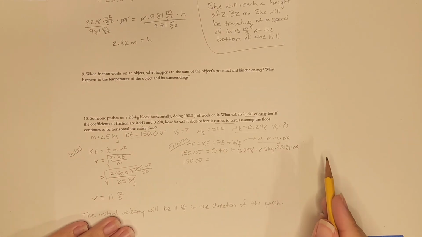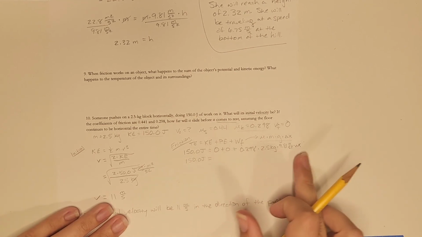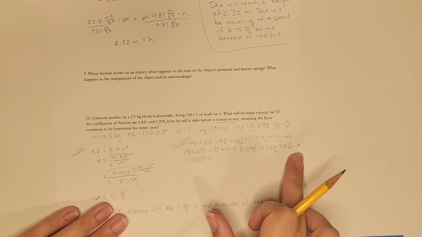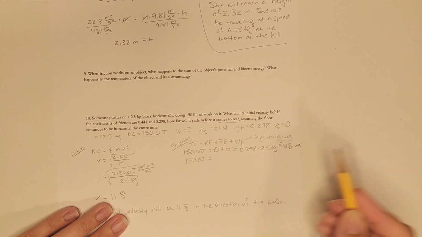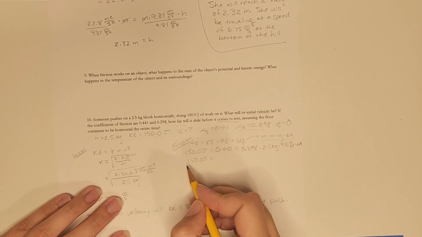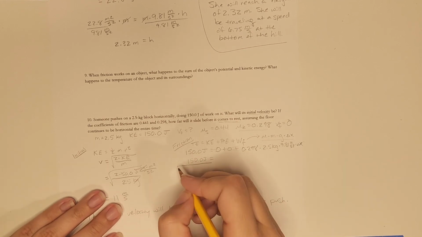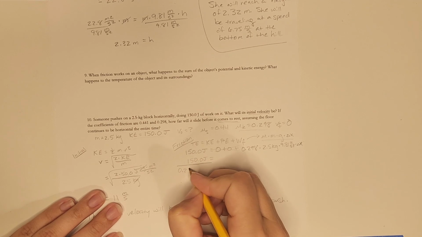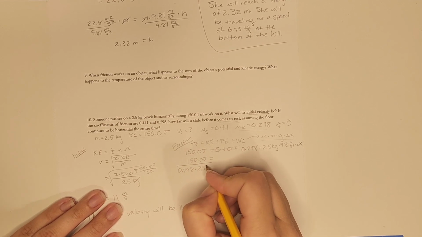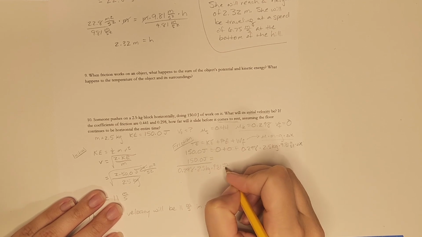And instead of multiplying all of this out now, I'm just going to go ahead and divide the 150 joules by all of this, because all we have here is all of this times delta x. And so this is just going to give us our answer in one neat movement. So divided by 0.298 times 2.5 kilograms times 9.81 meters per second squared.